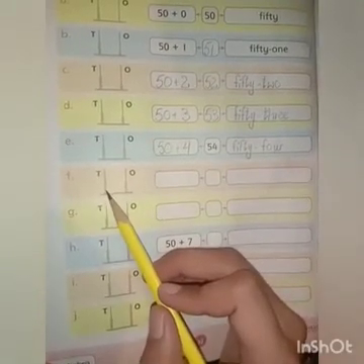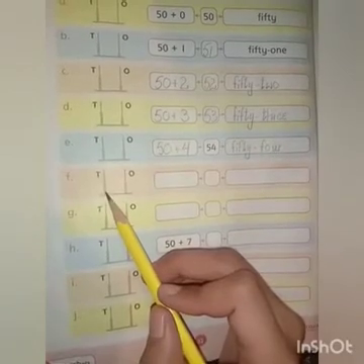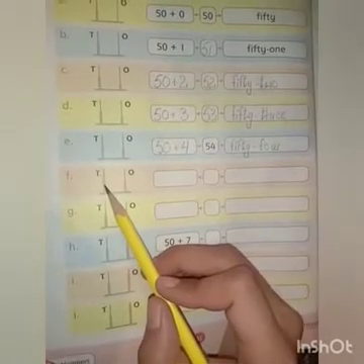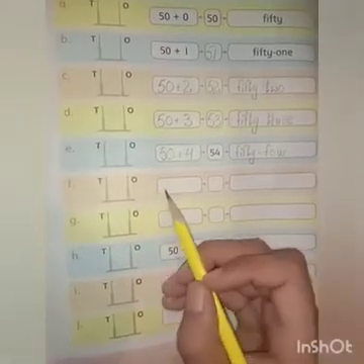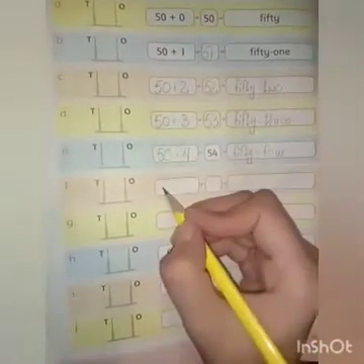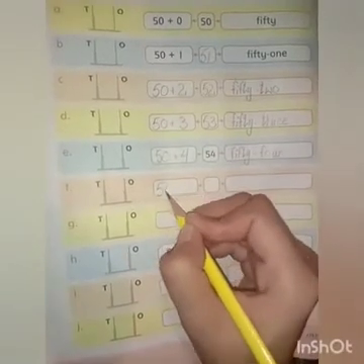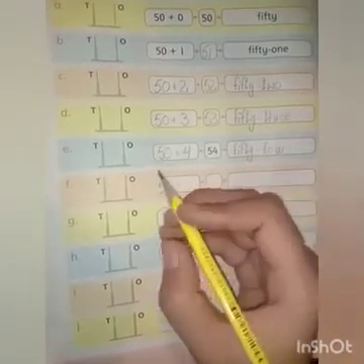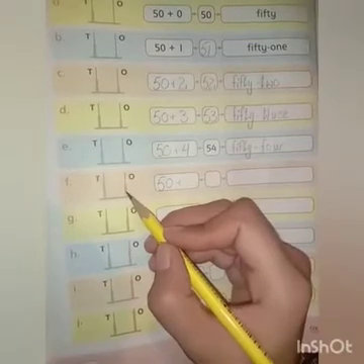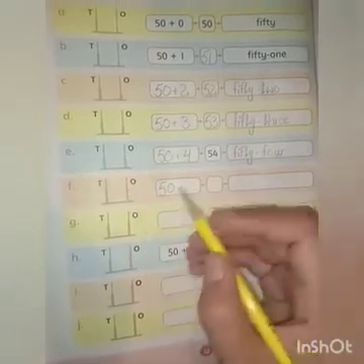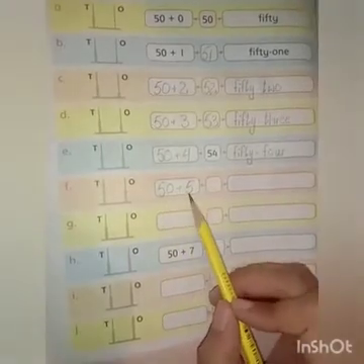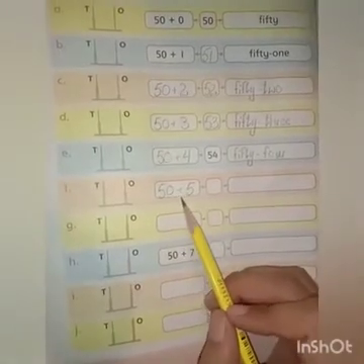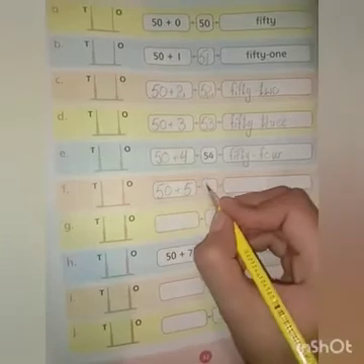We are going to count the tens beads first. 1, 2, 3, 4 and 5. Students, 5 beads means here we have the number 50. We are going to write 50 in the box. Mark the sign of plus. Then here we have 1, 2, 3, 4 and 5 ones. Write 5 here. When we add these two numbers, 5 and 50, we get the answer 55.